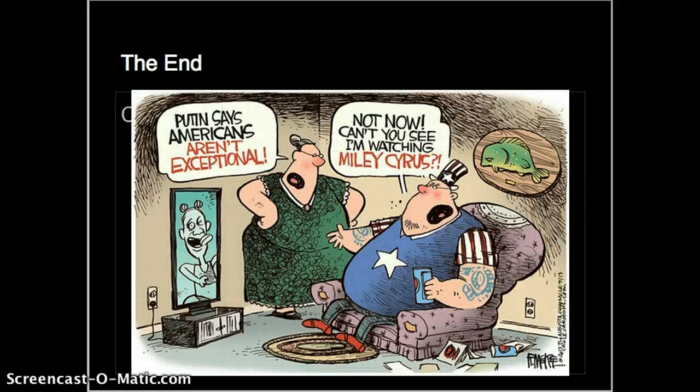And I thought I would end with this funny visual that is really pertinent right now. There's an obviously American couple here. They're extremely overweight, and you can tell they're American because he's wearing American colors. And the wife says, Putin says Americans aren't exceptional. And the man says, not now. Can't you see I'm watching Miley Cyrus? And you see the flat screen TV with Miley's VMA performance on there.